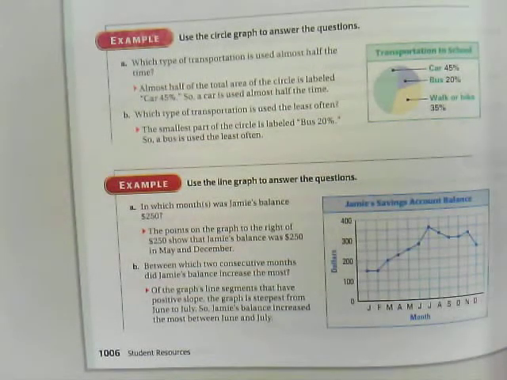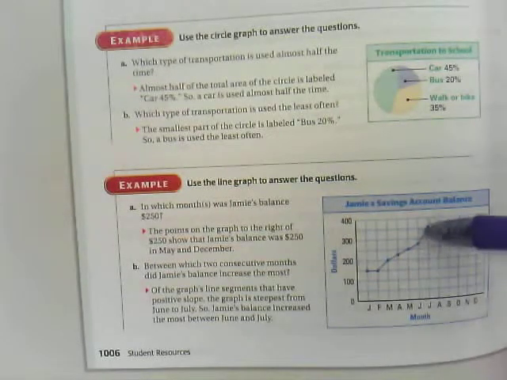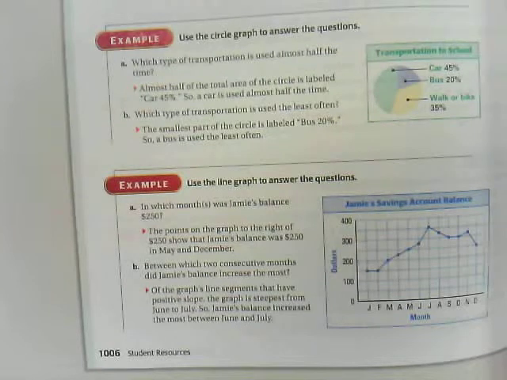Between which two consecutive months did Jamie's balance increase the most? So that's going to be where the steepest slope is. If we look at the steepest slope, that's between June and July. So right here, you can see the steepest slope going up at the sharpest angle. That's between June and July.